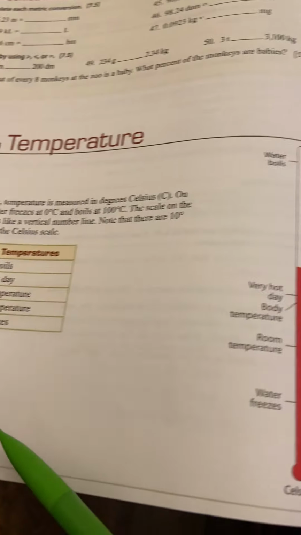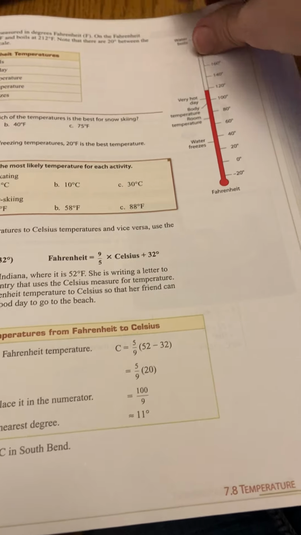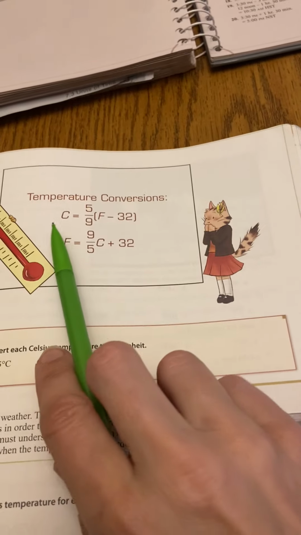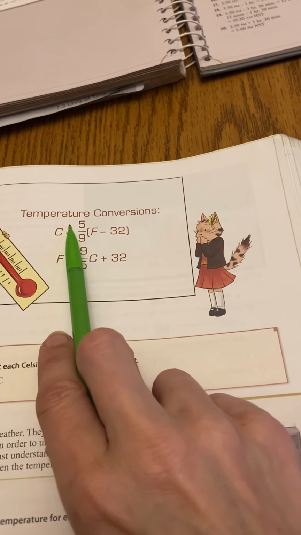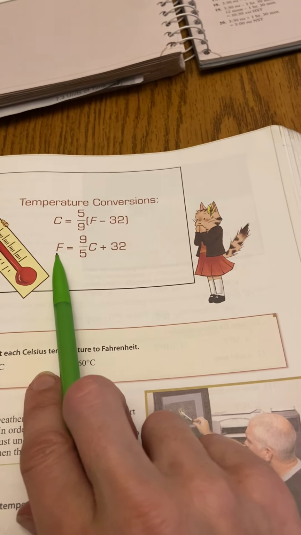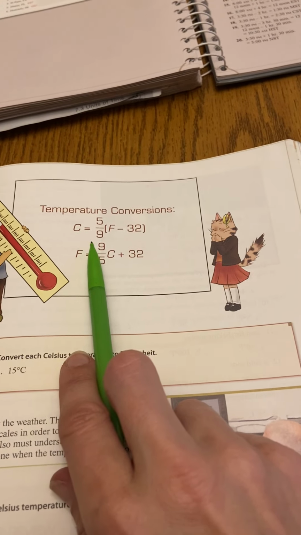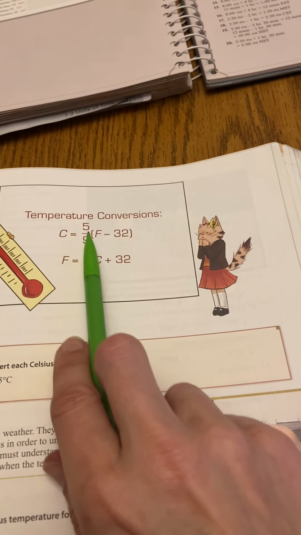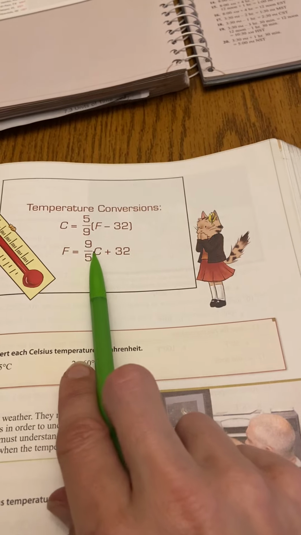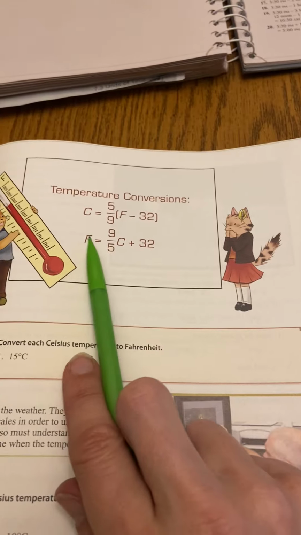Now, I know in 5th grade you learned some conversions. And so we have a couple conversions, the temperature conversions here. You have Fahrenheit, and you're going to have to figure out what Celsius is. If you have the Celsius degree, you find the Fahrenheit.